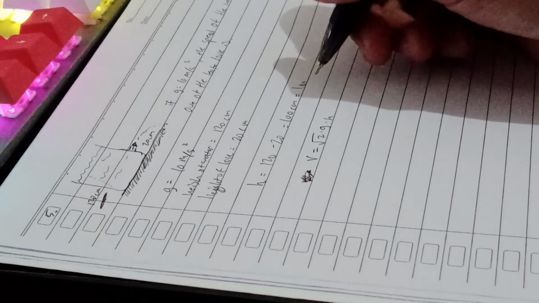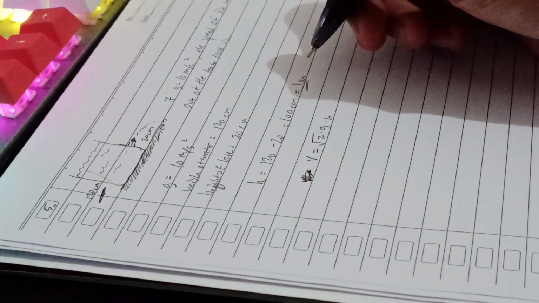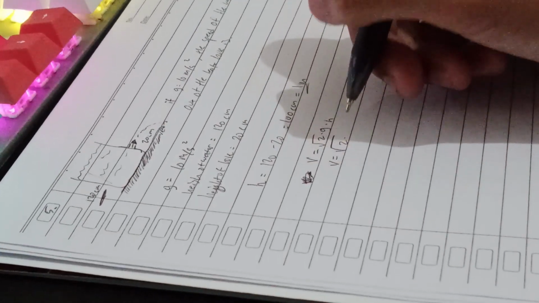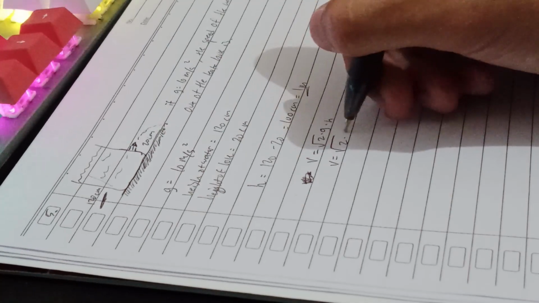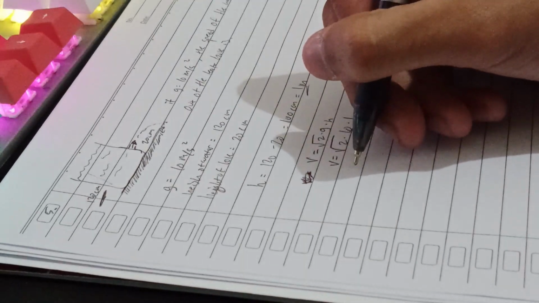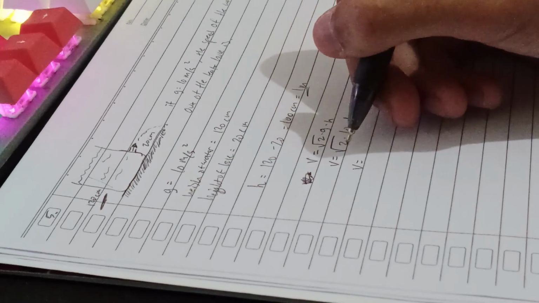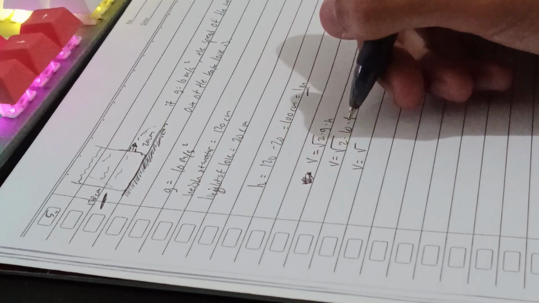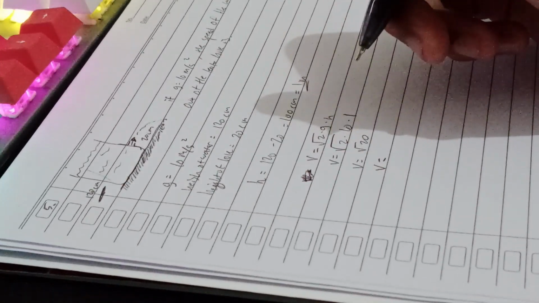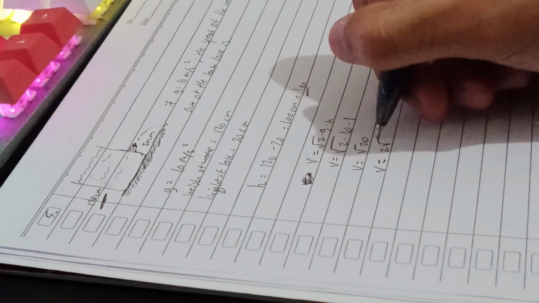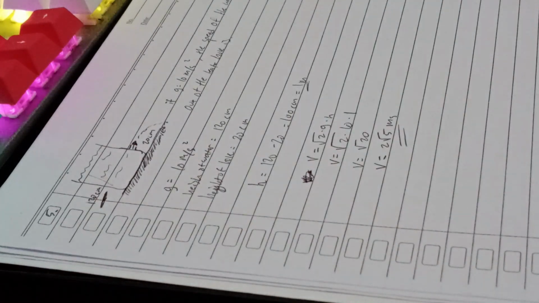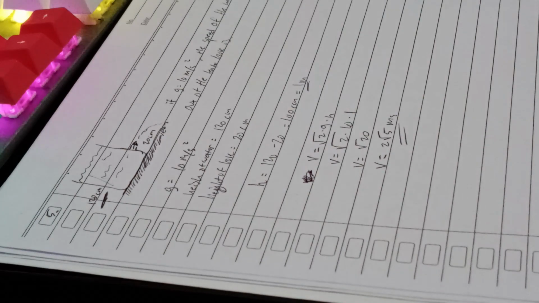The height is the difference we found, and then we're just going to put in the data. 2 times gravity, remember gravity is always 10, times h, which is 1. So 2 times 10 is 20, 20 times 1 is 20. V equals square root of 20, which is 2 square root of 5. That's the answer to today's Torricelli question.